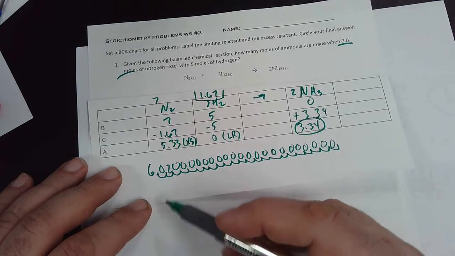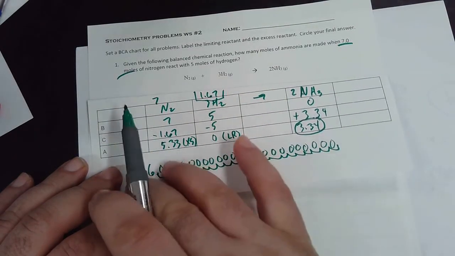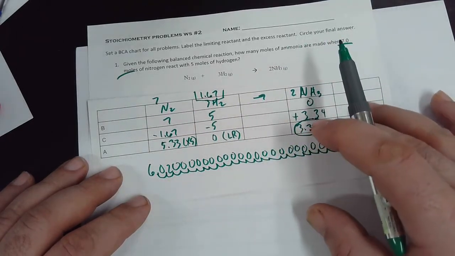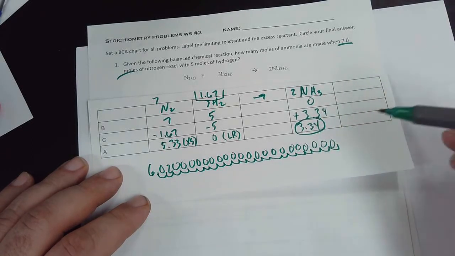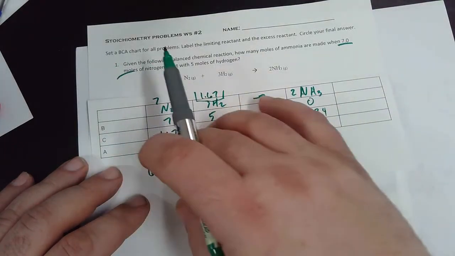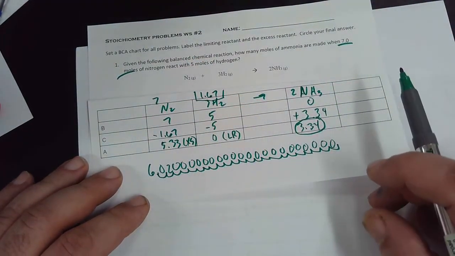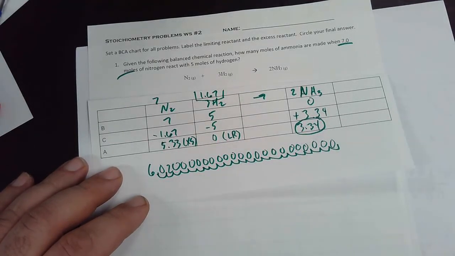So if I saw this problem and I was doing it without the BCA chart, I would start with the 7 and I'd find out that I'd made some gargantuan number over here. It'd be 14 moles. I'm not making 14 moles, am I? So once I got through the 7, then I would have to use the 5. I'd find out that I only made 3.34 moles. That's the actual amount because it's the lower amount. Does that make sense to everybody?